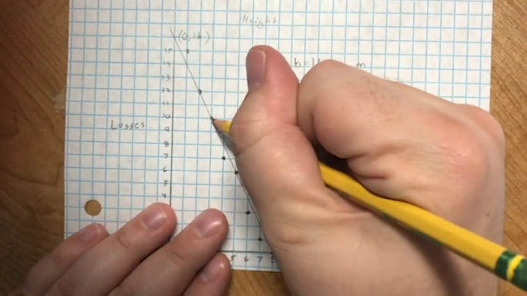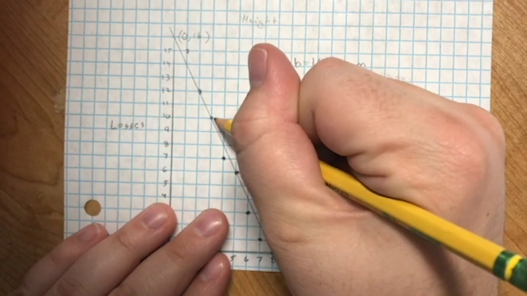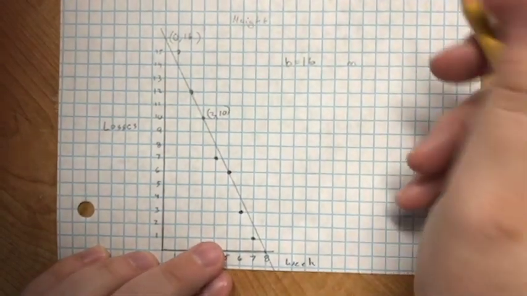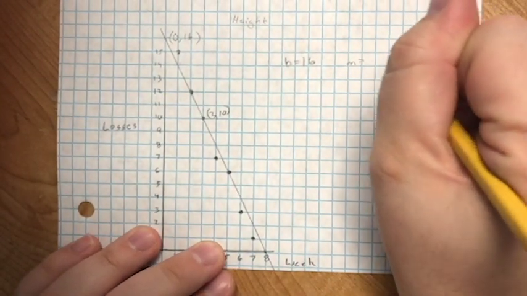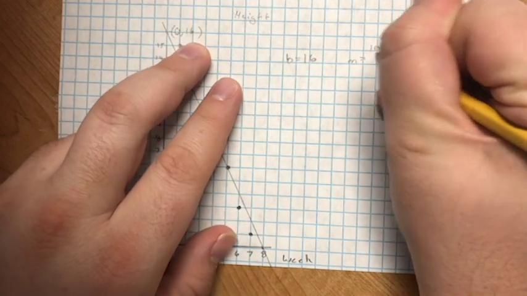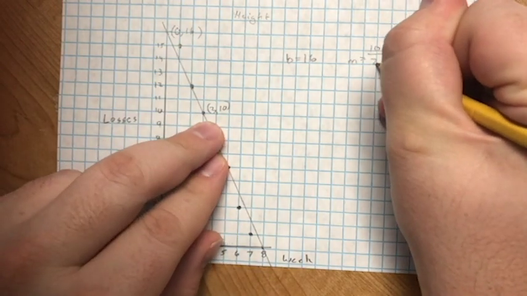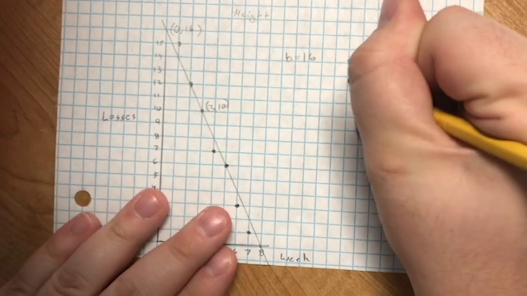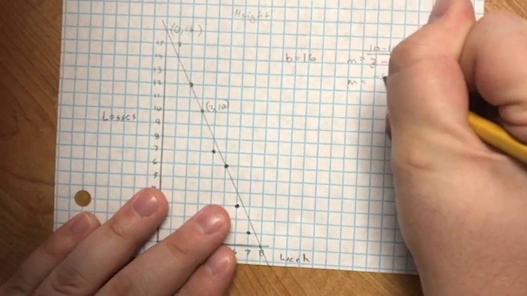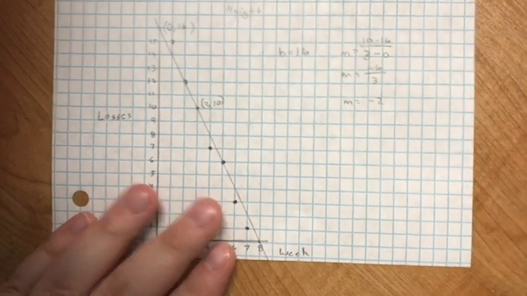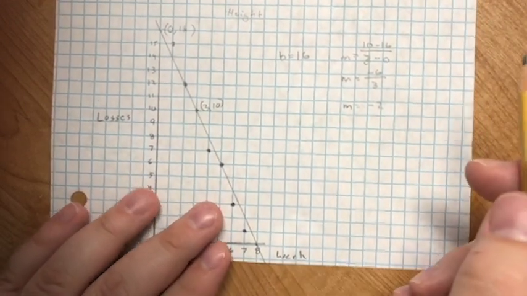So I'm going to use this point right here because I seem to have crossed it, and that's at (3, 10). All right, so now that I have that, I'm going to go ahead and use my slope equation. I'm going to go 10 minus 16 over 3 minus 0. When I work this out, I get -6 divided by 3, and m is equal to -2. So not too bad. This one worked out nice and easy.